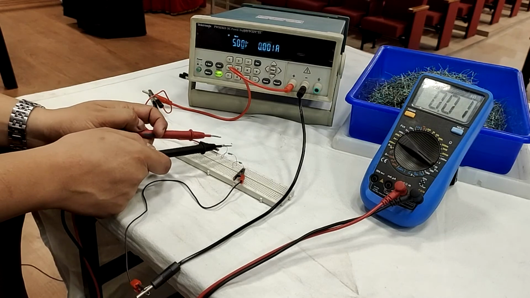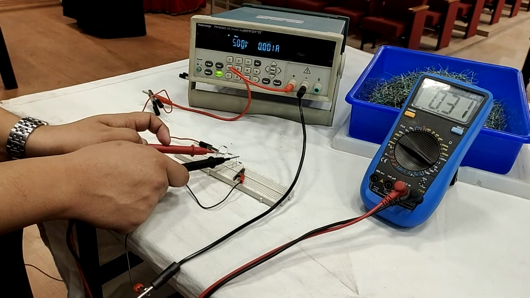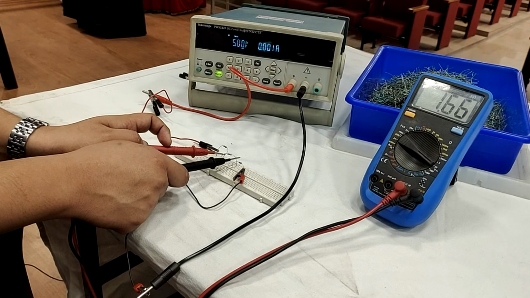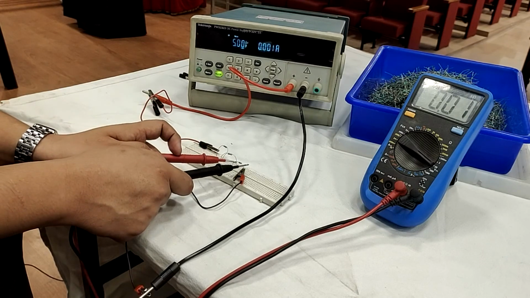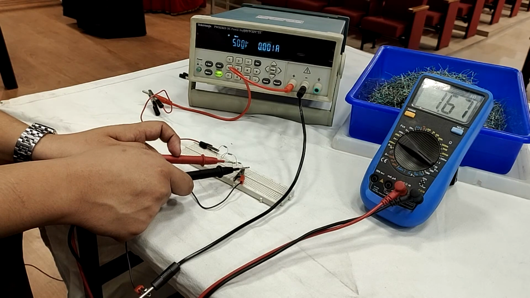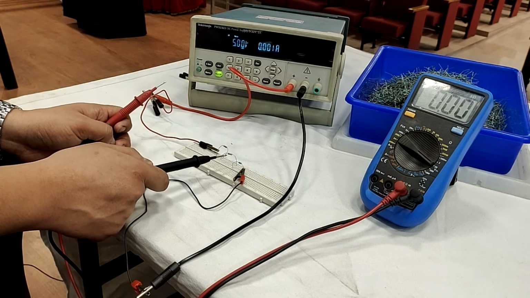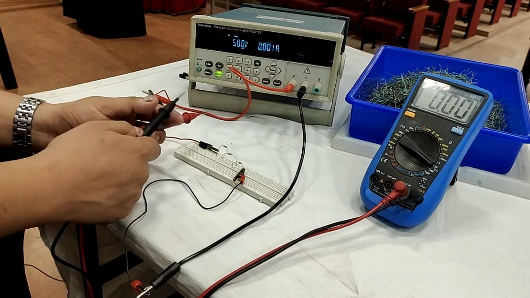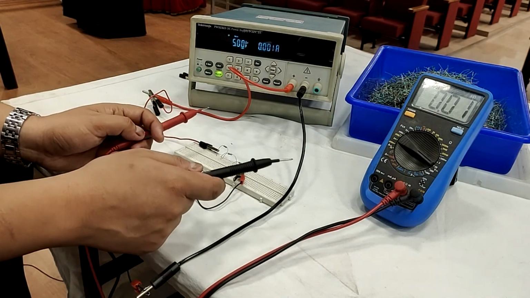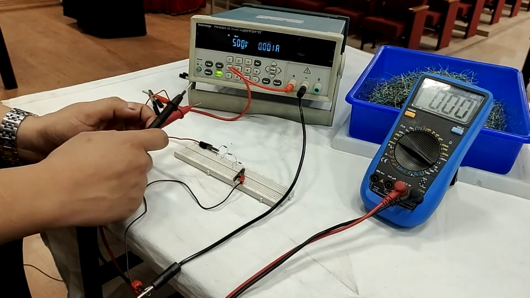Now, across each component, here we are getting only 1.64, approximately 1.66, 1.66, and 1.66. So since all of the resistors have the same resistance, the voltage drop across each of them becomes different from the source, and they serially add up to around 5 volts, 1.6 plus 1.6 plus 1.6.